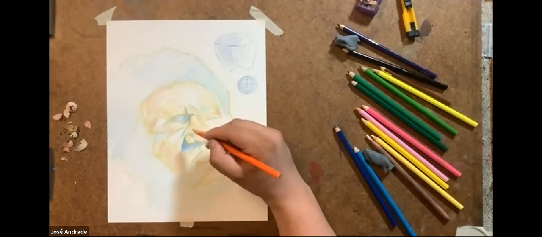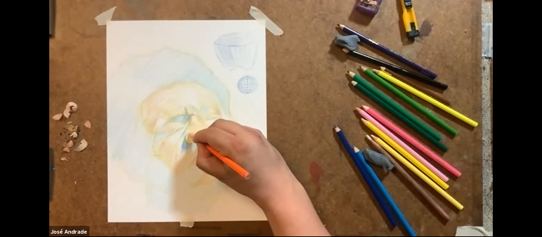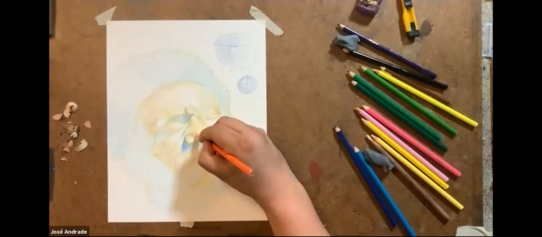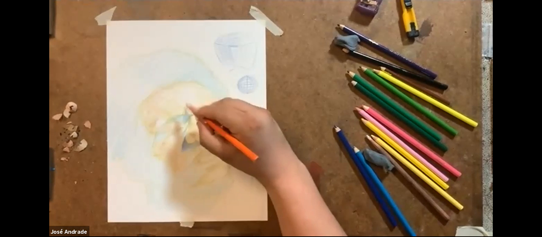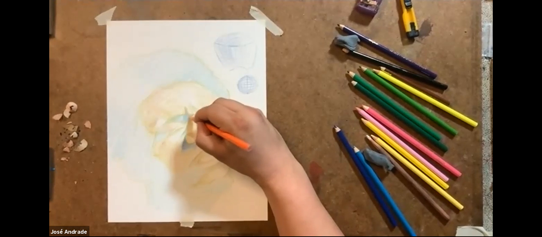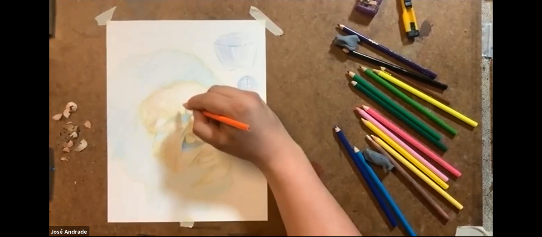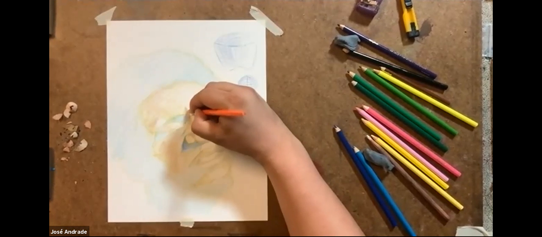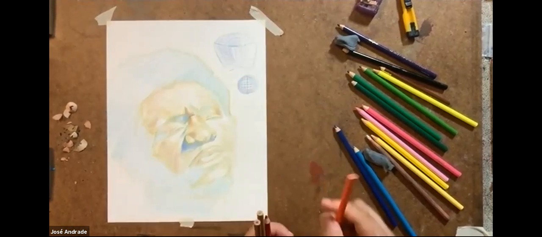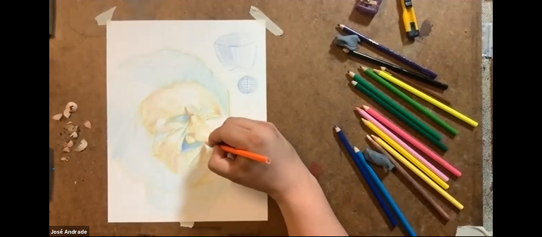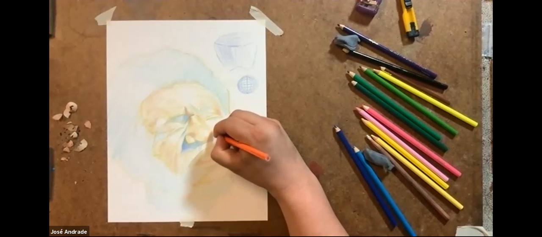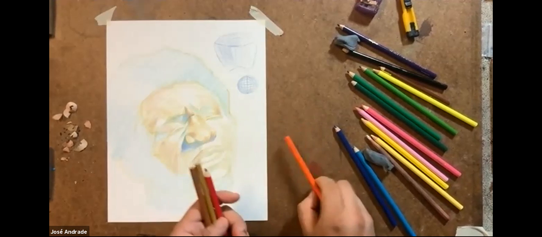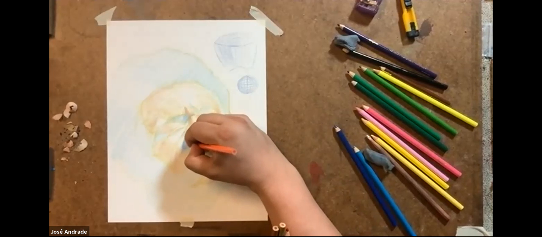So here, if I wanted to up my orange value, I would just hatch a little bit of orange. Okay, and later on, if the orange is too intense, all right, let's do these a little here.